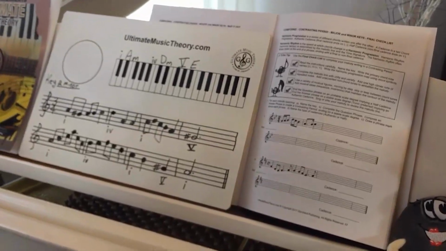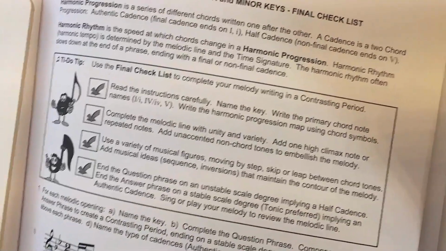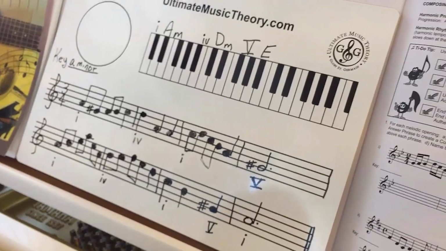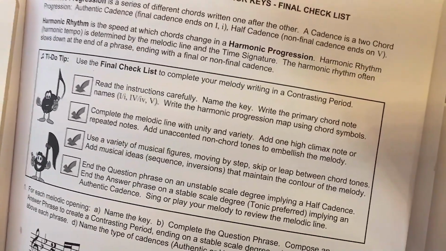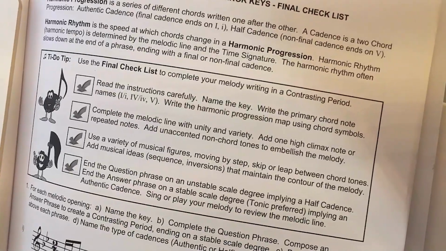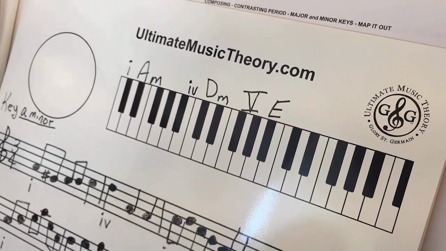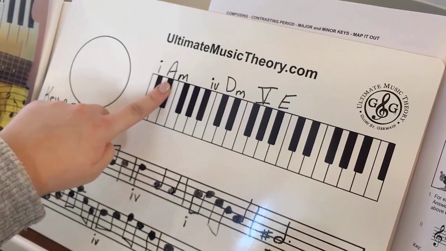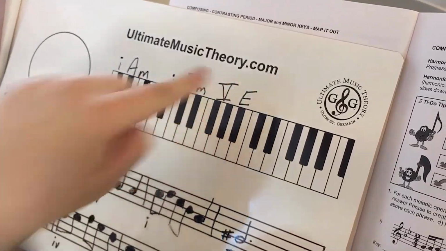So the first one to check off says, read the instructions carefully, name the key. All right, what is the name of the key for your piece, Danica? We are in A minor. A minor, very good. And then it says, write the primary chord note names, 1, 4, and 5, and write the harmonic progression map using chord symbols. So what are the chord symbols that you have there for 1, 4, and 5? I have 1 being A minor, 4 being D minor, and 5 E major.